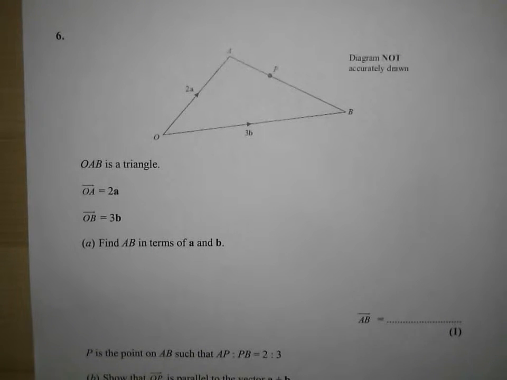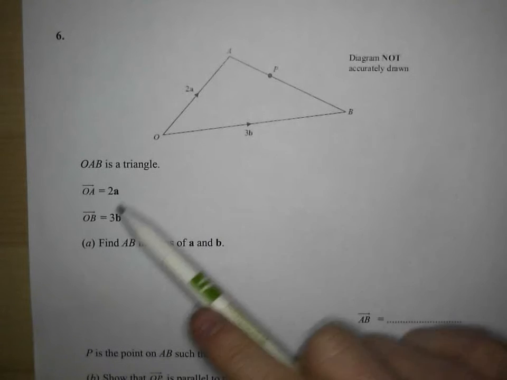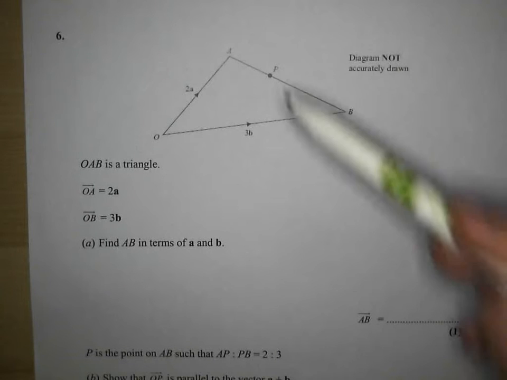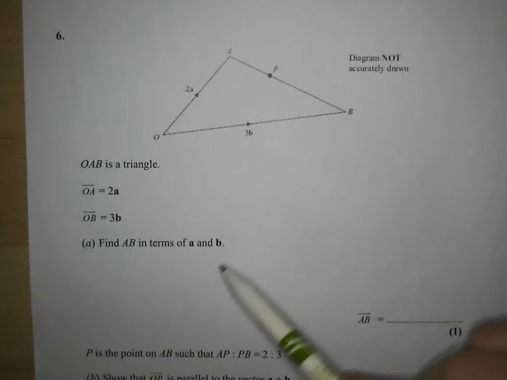It says question number 6, but this is question number 7. It's the last one of this series. Let's go out on a high and see if we can get this one right. OAB is a triangle. O to A is 2a, O to B is 3b. Find A to B in terms of a and b.